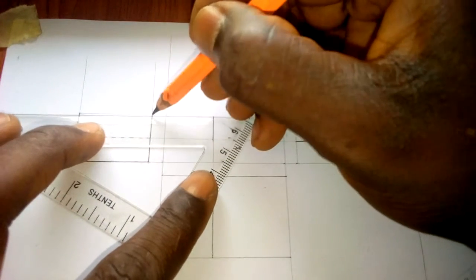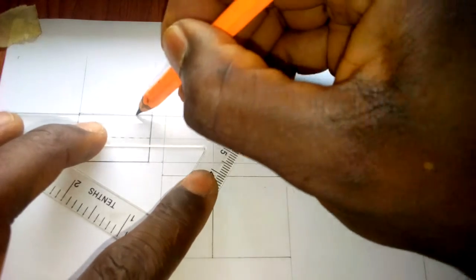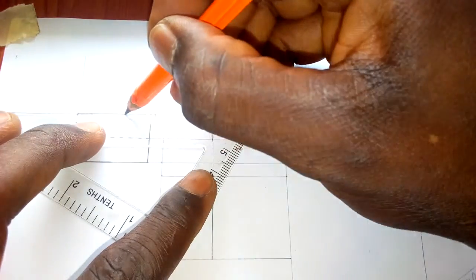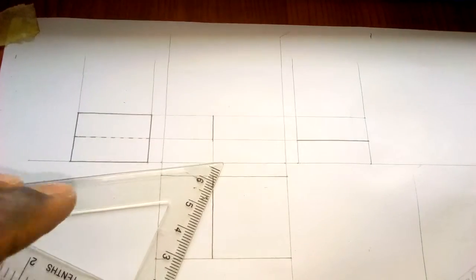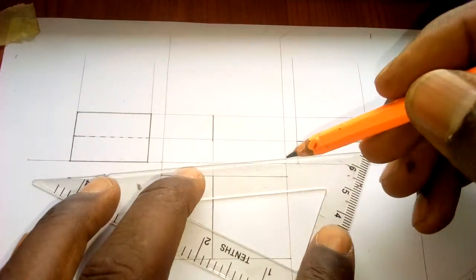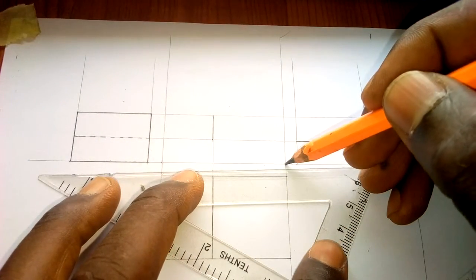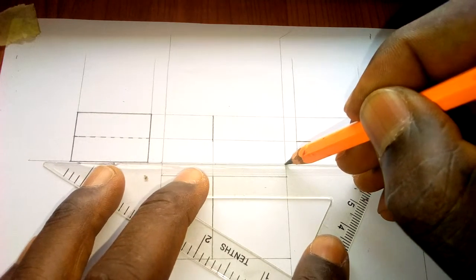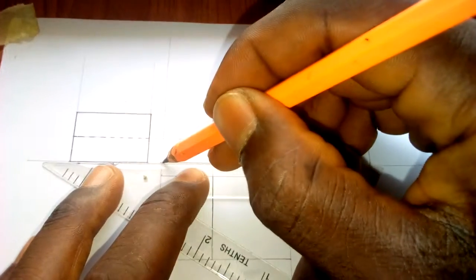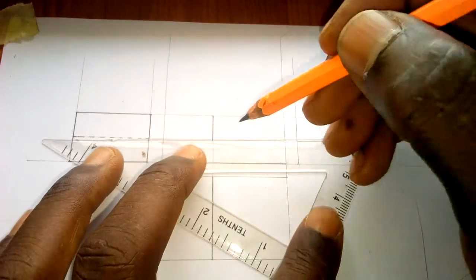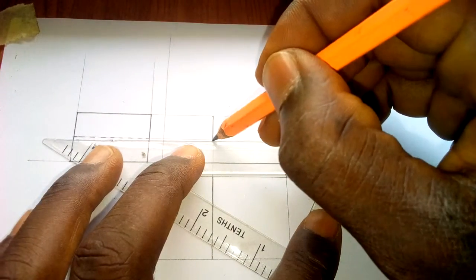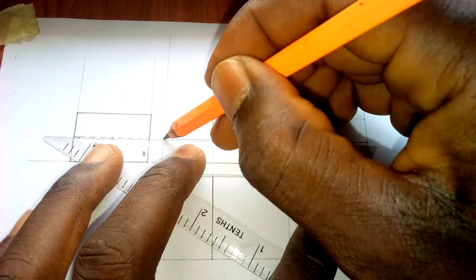This is our end. Then remove the front. Use our thick continuous line. Thick continuous line. Then thick continuous line.